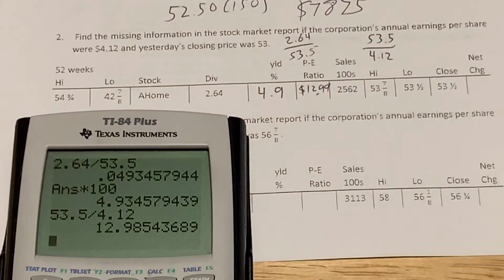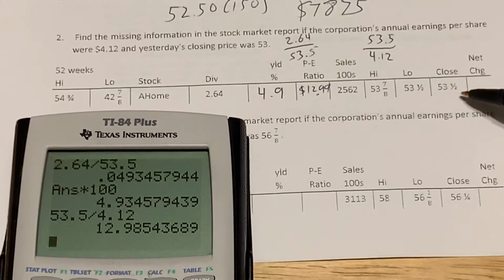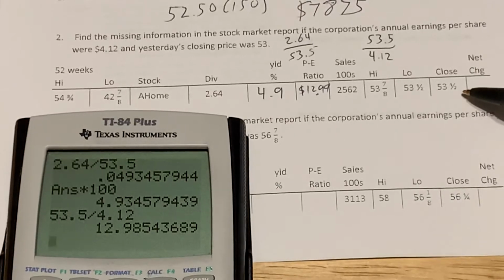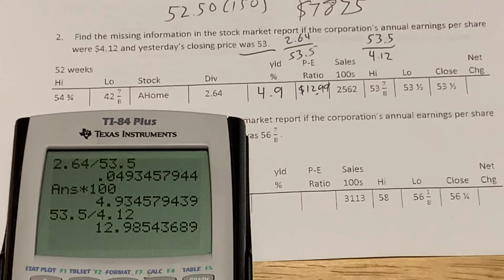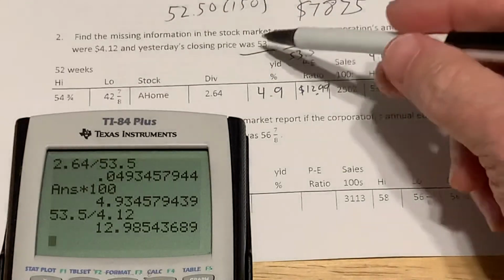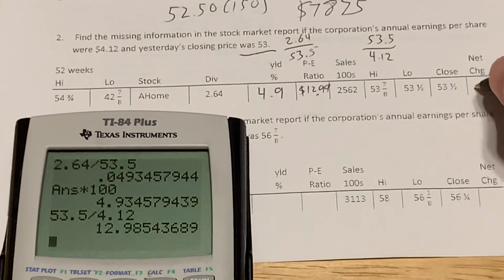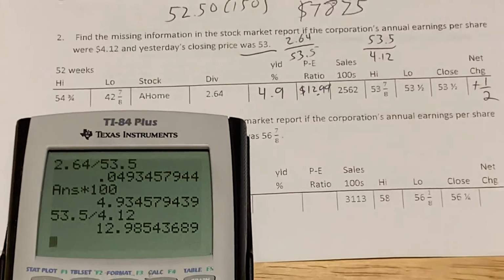And then the net change has to do with the closing price, which is 53 and a half, and yesterday's closing price, which they said was 53. So it went from 53 to 53 and a half. So you can see it went up a half.